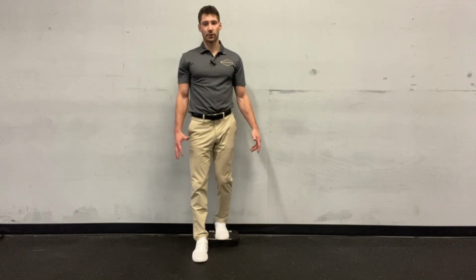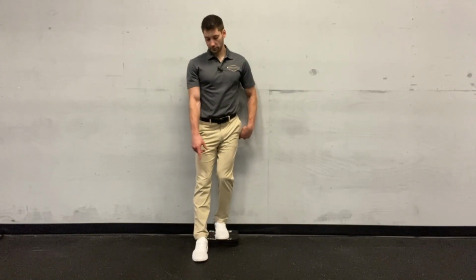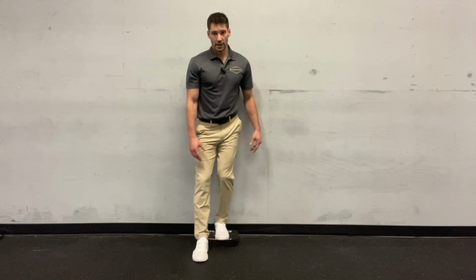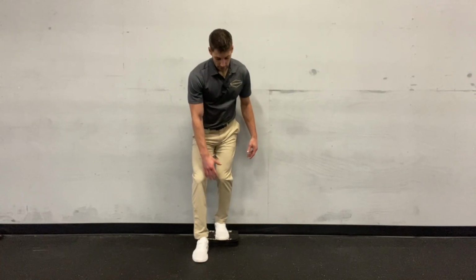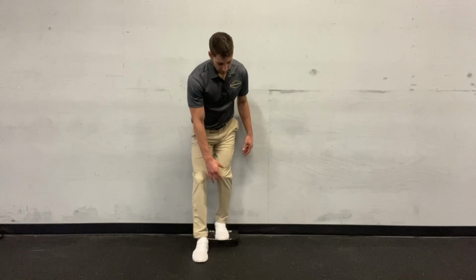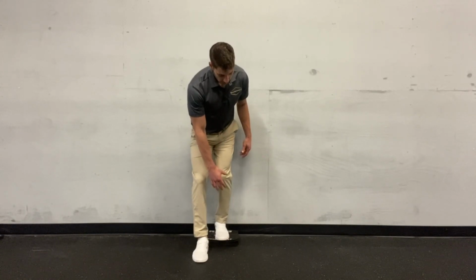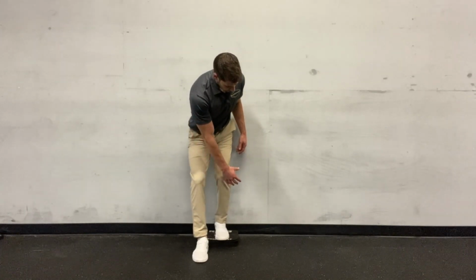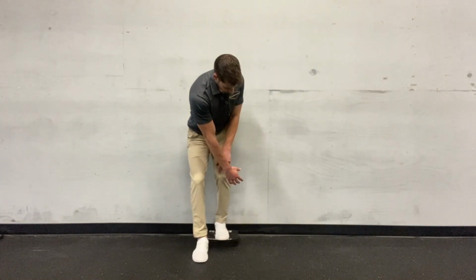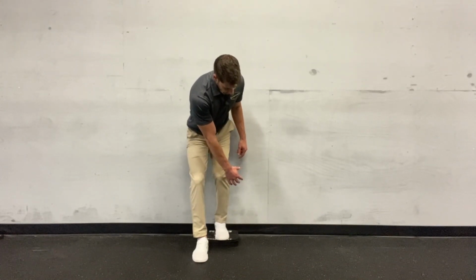So again, we shift our weight in this backside foot, keeping full foot contact in both feet. And then from here, we start to sit down into it a little bit, just feeling that stretch, make more of a hinge motion here. And then we reach towards that left side knee. And then we start actively trying to bring our left side knee towards our midline.